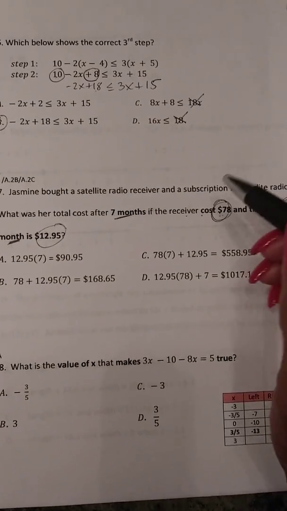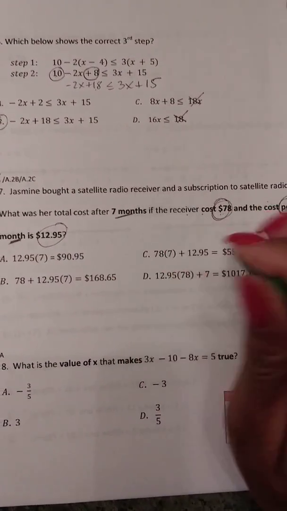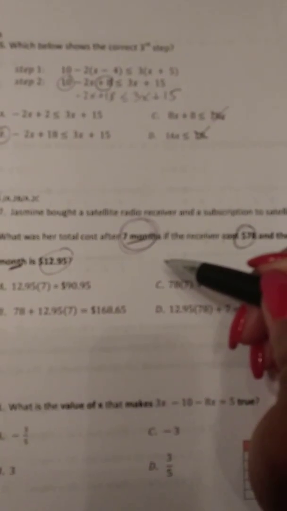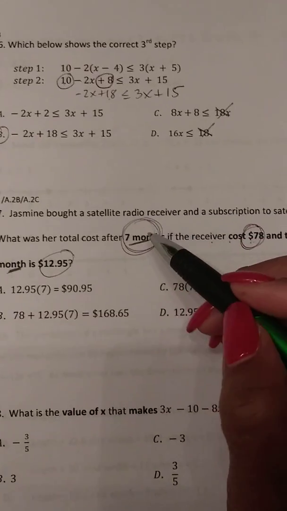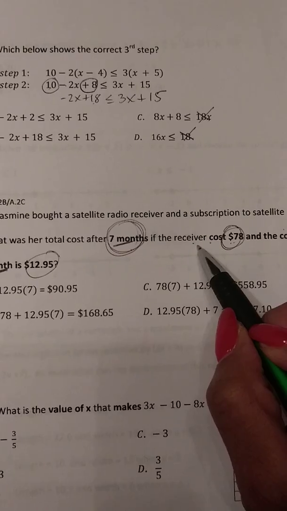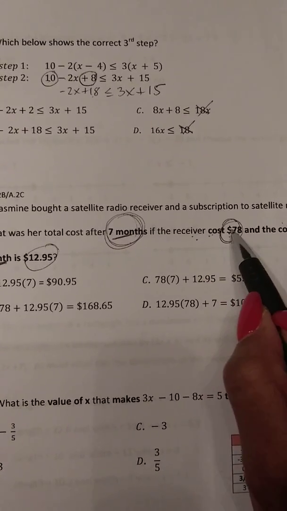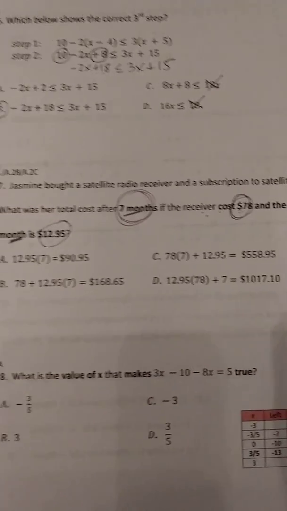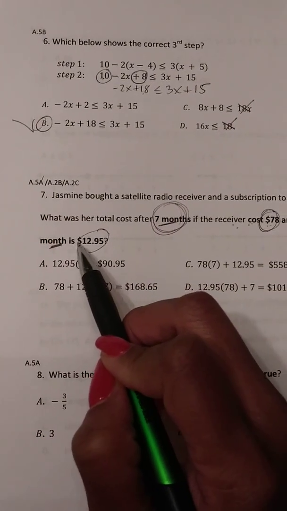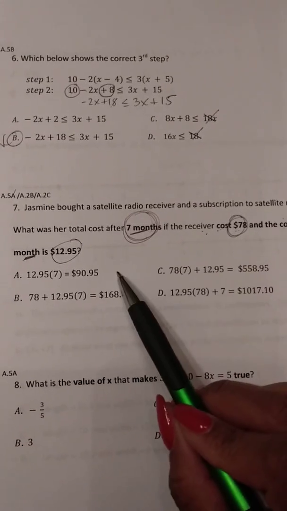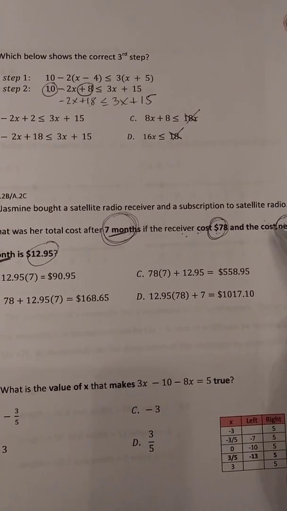Number 7, the total cost after 7 months. Let it focus. Okay, there we go. The total cost after 7 months, if the receiver costs $78 and the cost per month is $12.95, would represent which answer? Okay, well, who gets the letter?